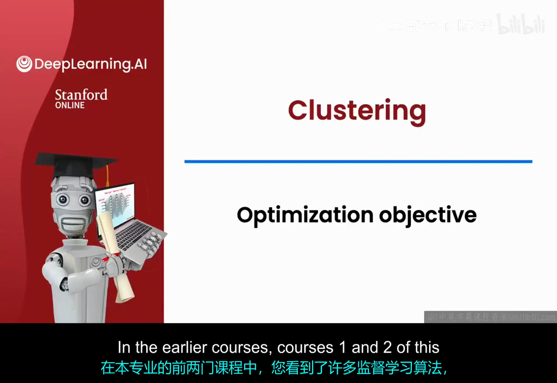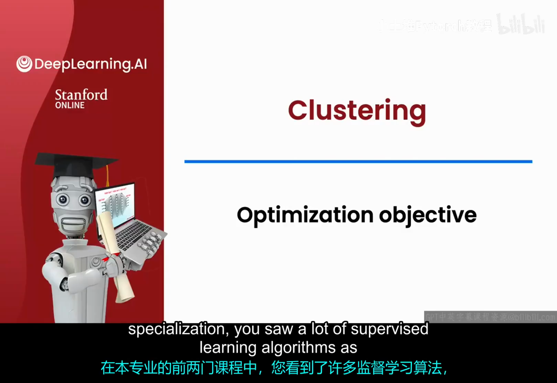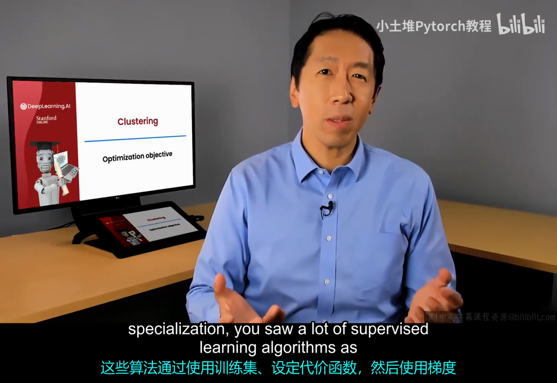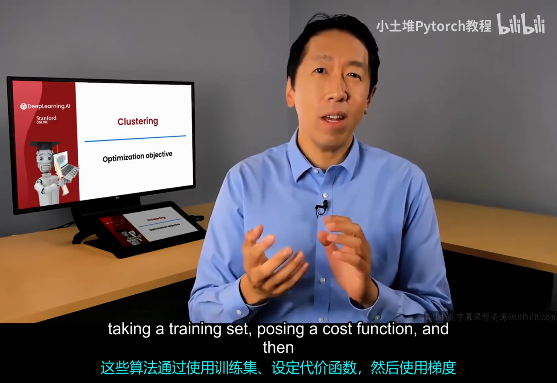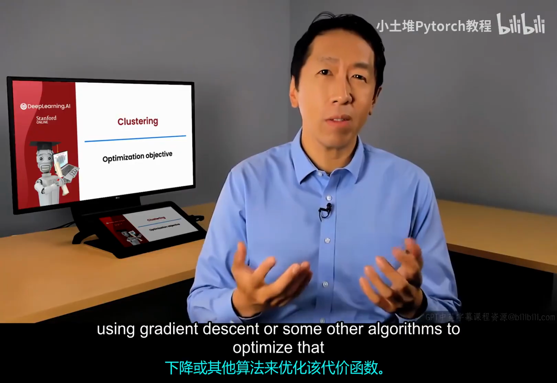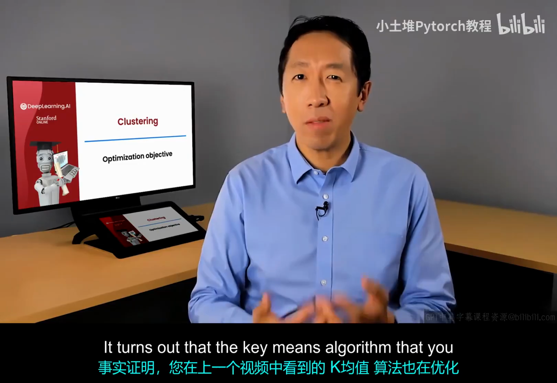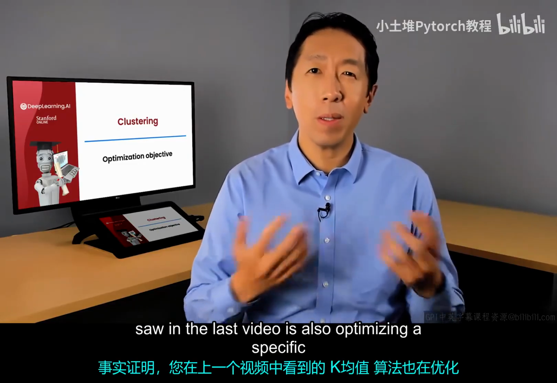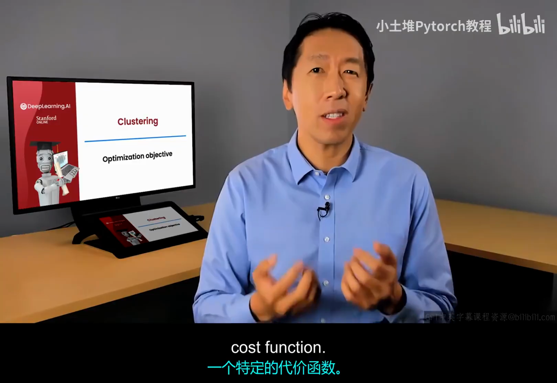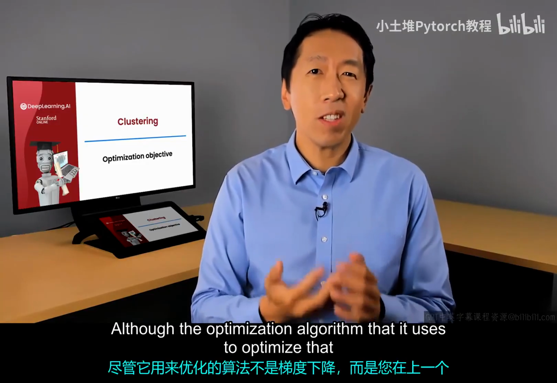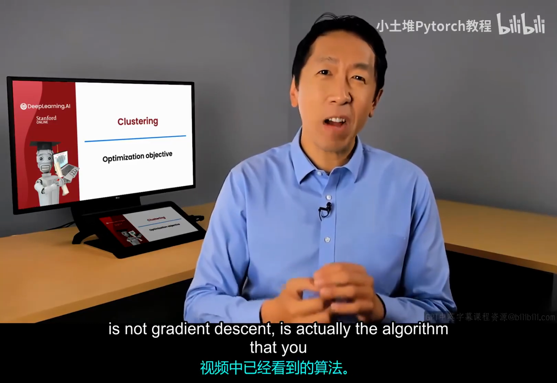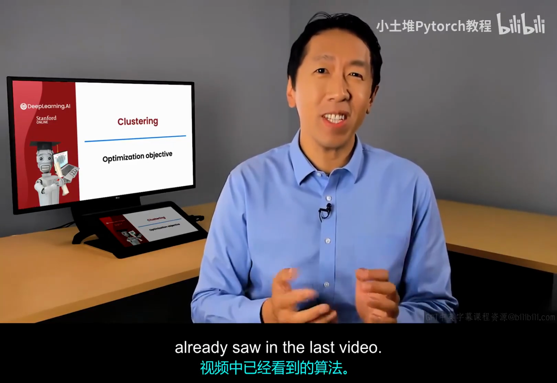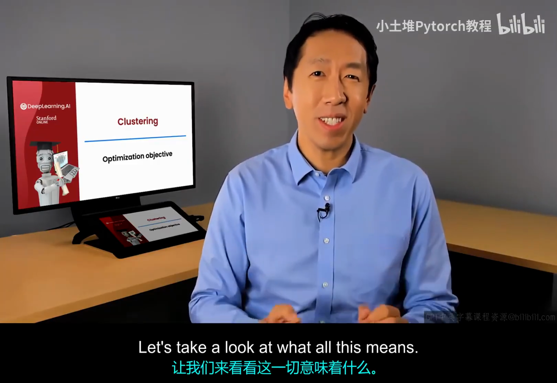In the earlier courses 1 and 2 of the specialization, you saw a lot of supervised learning algorithms as taking a training set, posing a cost function, and then using gradient descent or some other algorithm to optimize that cost function. It turns out that the k-means algorithm that you saw in the last video is also optimizing a specific cost function, although the optimization algorithm that it uses is not gradient descent, it's actually the algorithm that you already saw in the last video. Let's take a look at what all this means.